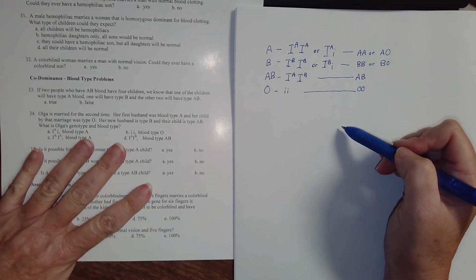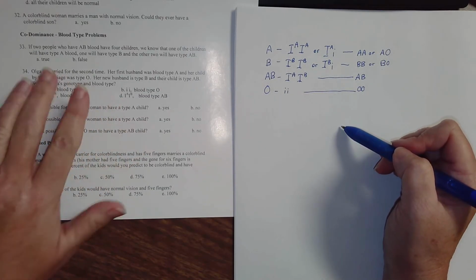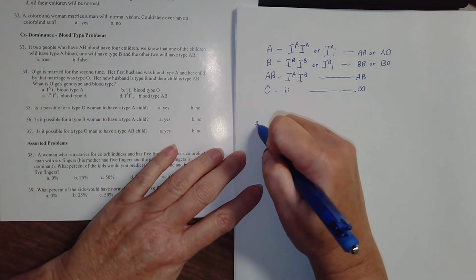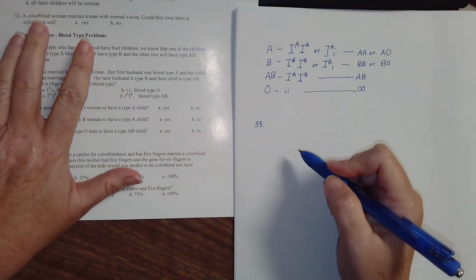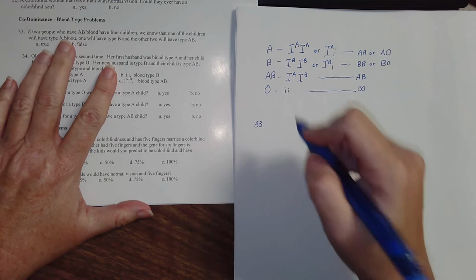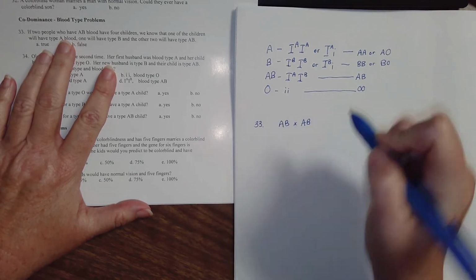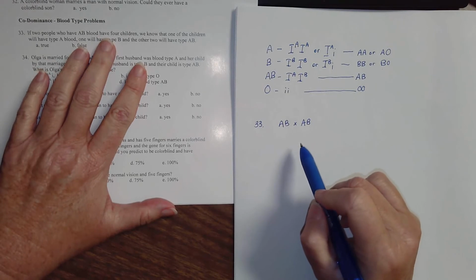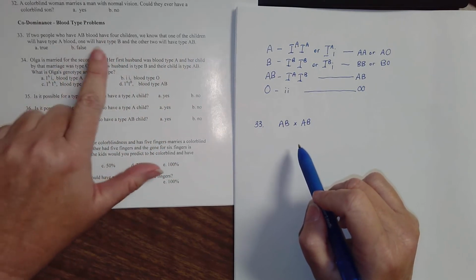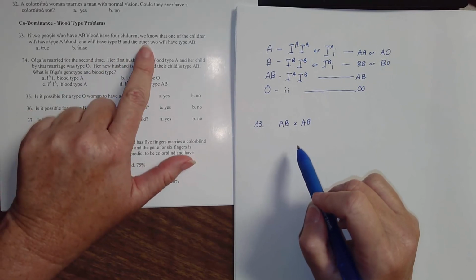All right, so the first question, number 33. If 2 people who have AB blood, so let's write down our parent cross first, and they have 4 children, we know that one of the children will have type A, one will have B, and another will have type AB.